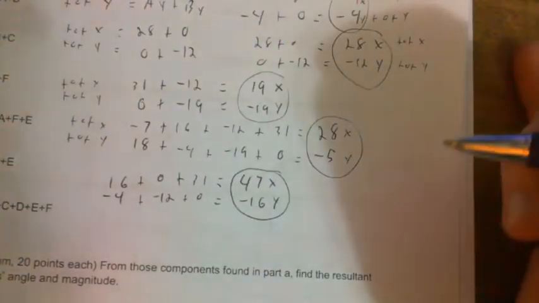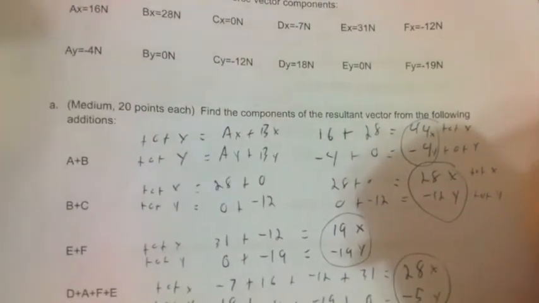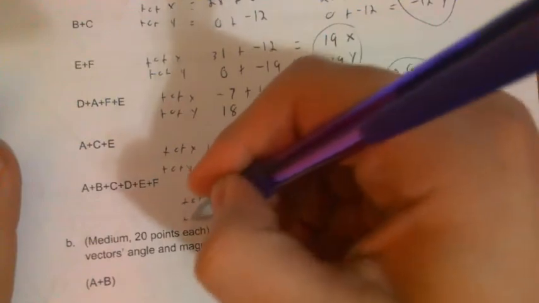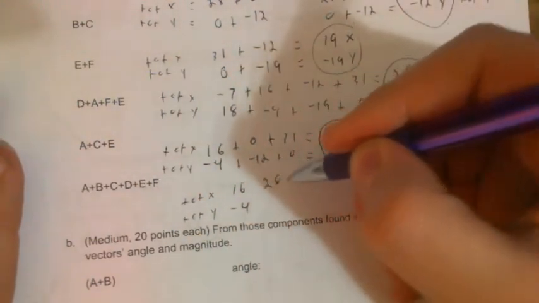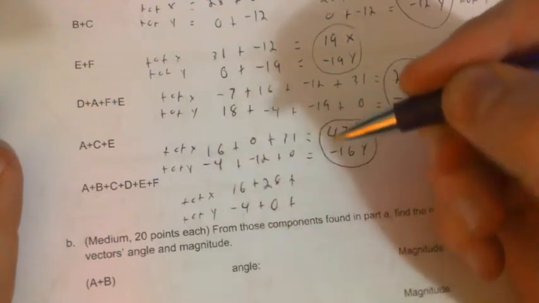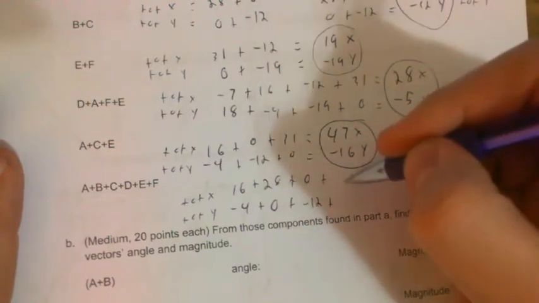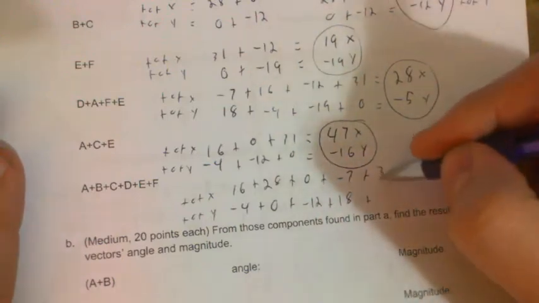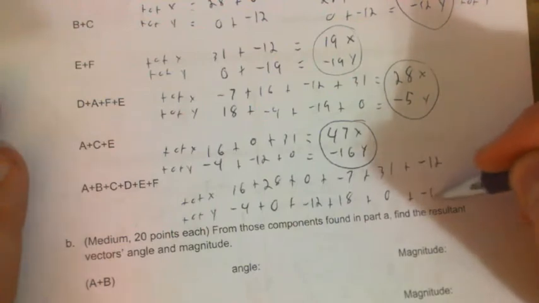Right, and then the last one is to add all of them together. A plus B plus C plus D plus E plus F. Okay, so A is 16 and negative 4. Our B is 28 and 0. Our C is 0 and negative 12. Our D is negative 7 and 18. Our E is 31 and 0. Our F is negative 12 and negative 19.